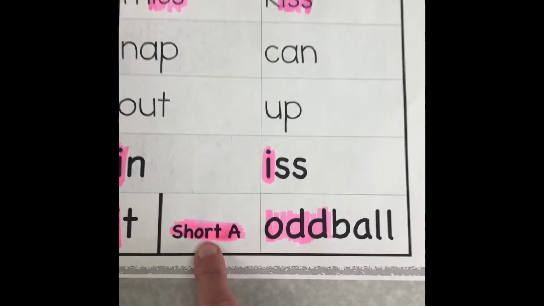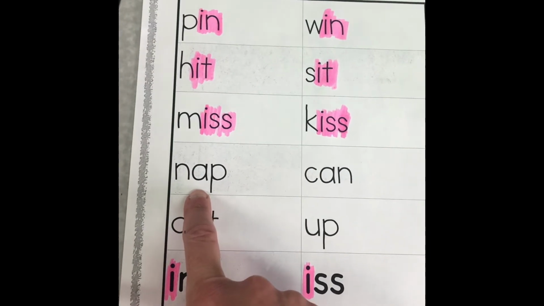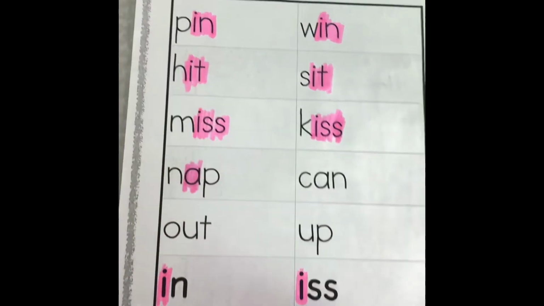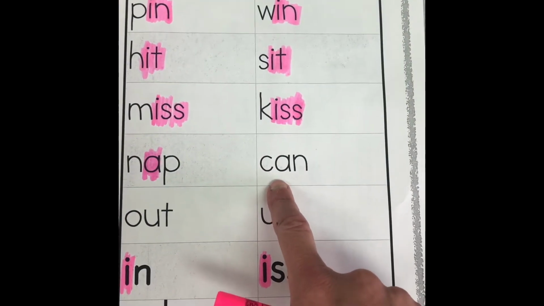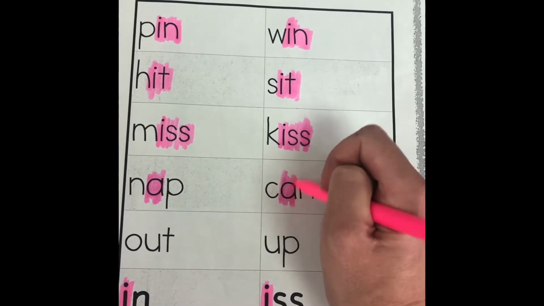Now my heading says short A. Look at app, nap. Highlight the short A in nap. Look at can, highlight the short A in can.